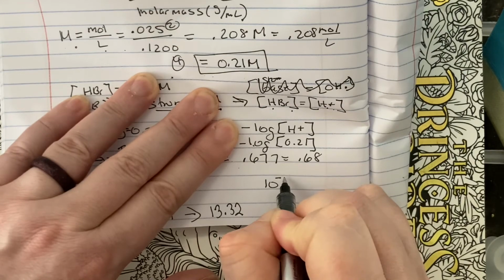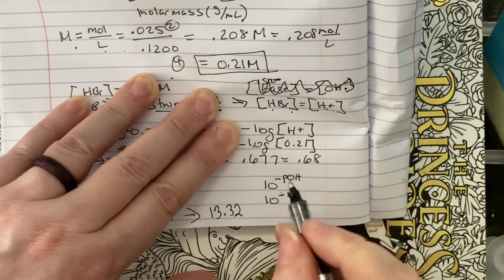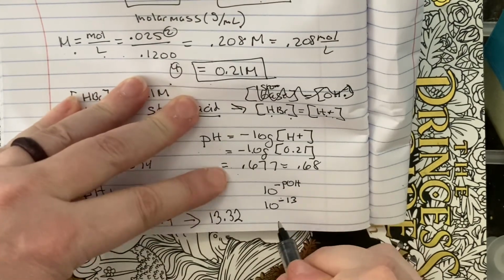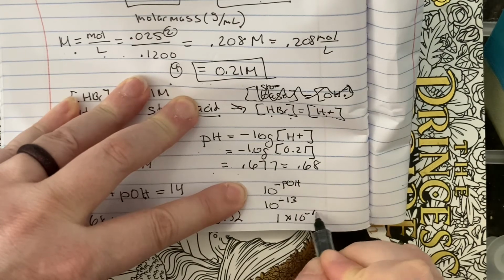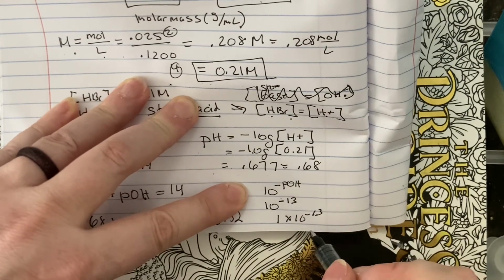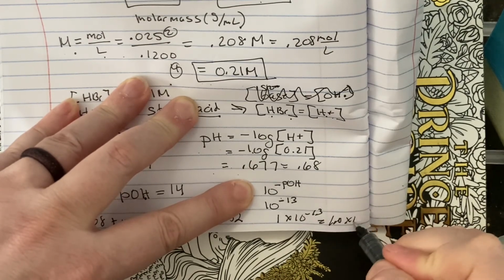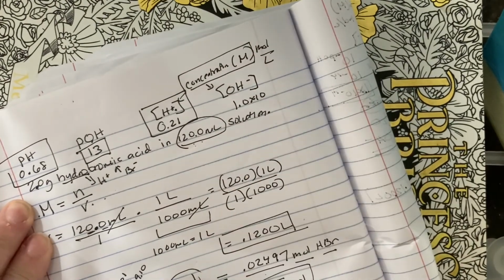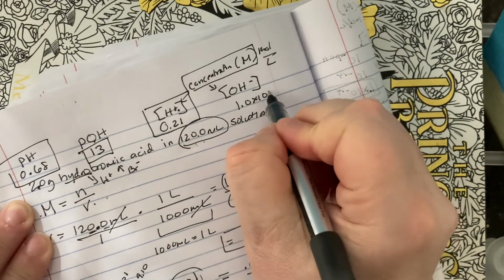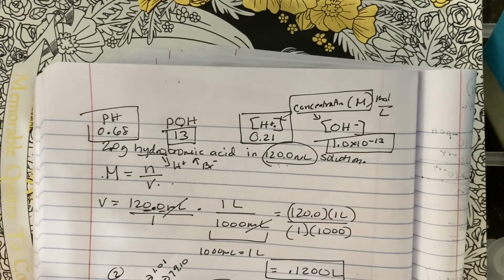10 to the negative pOH. 10 to the negative 13. Which is 1 times 10 to the negative 13 in scientific notation. But remember, sig figs, we need 2 sig figs. 1.0 times 10 to the negative 13. So our concentration, 1.0 times 10 to the negative 13 is our concentration of our hydronium. So now you have all 4.